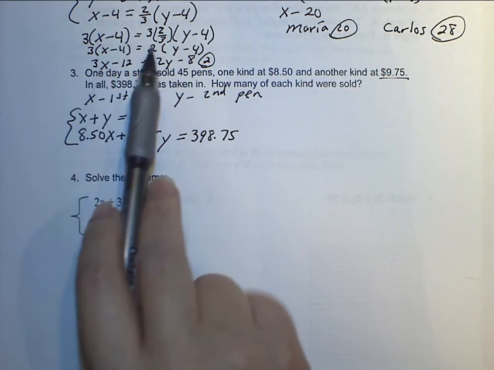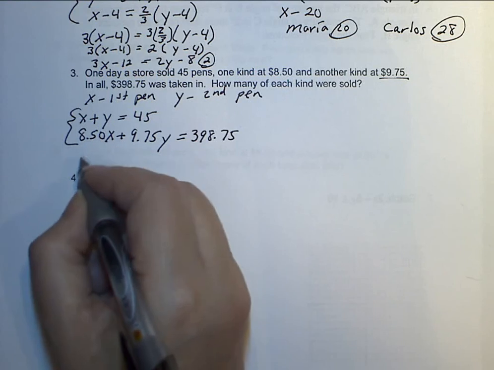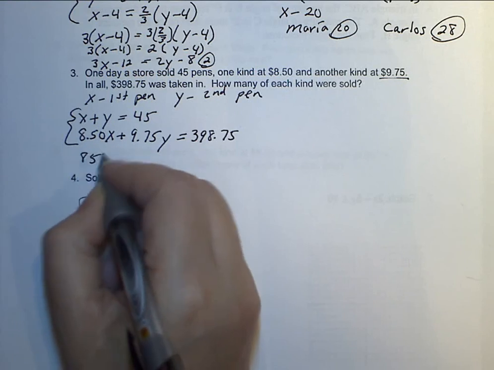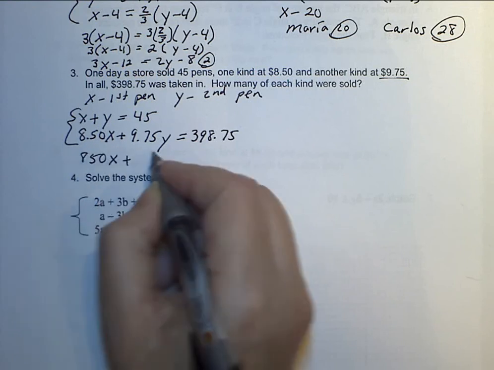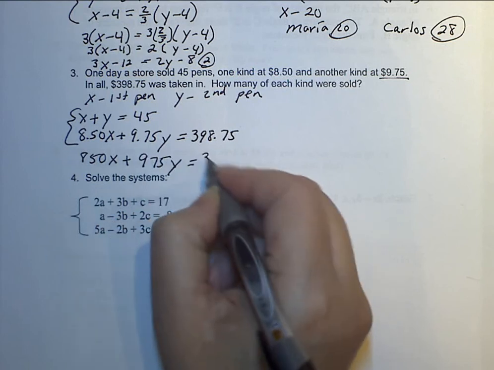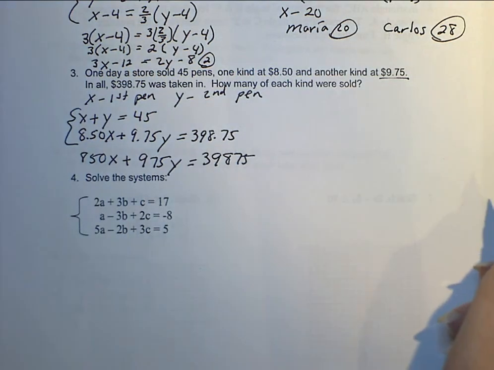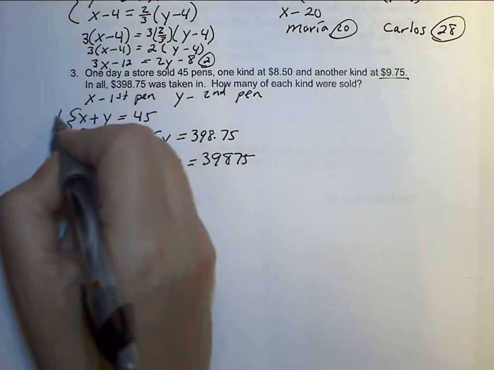So we want to multiply everything by 100, moving it over. So it has 850x plus 975y is equal to 398.75. Okay, so that's our equation 1 and our equation 2.